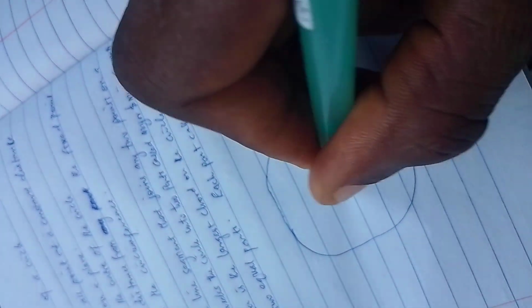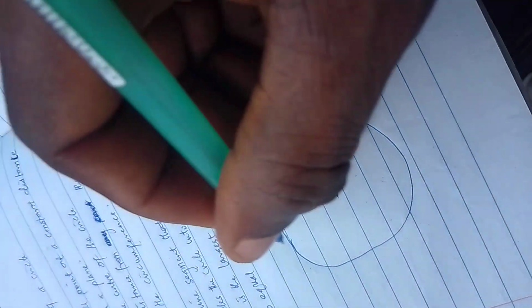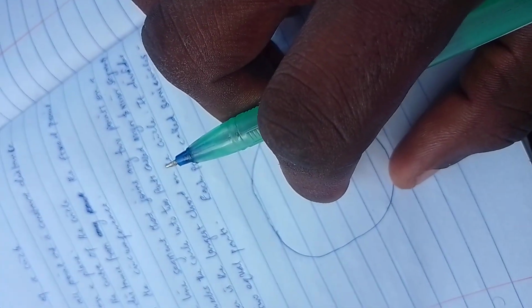Now, let's quickly break down what we are saying. There's a fixed plane, and then I have a center, right? Permits me to use biro to draw, and then I have something like this. Alright? Now, this fixed point here is the center. The distance between here and any part of this is called the radius.